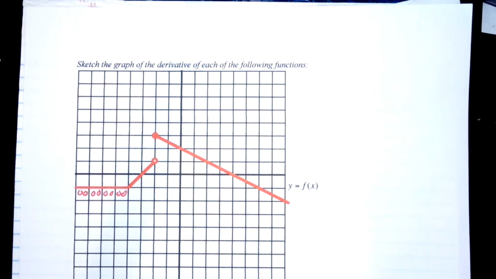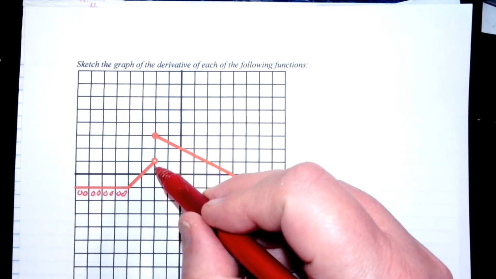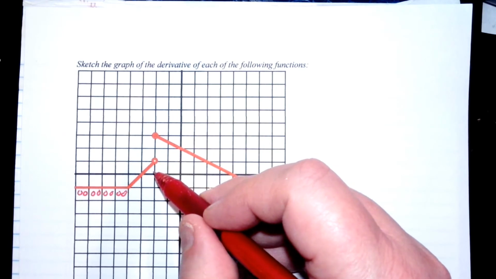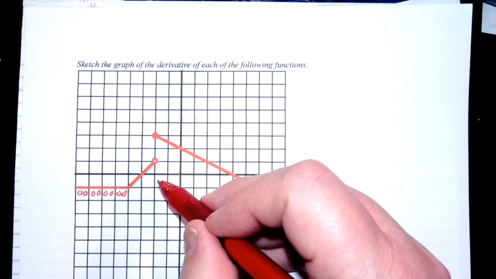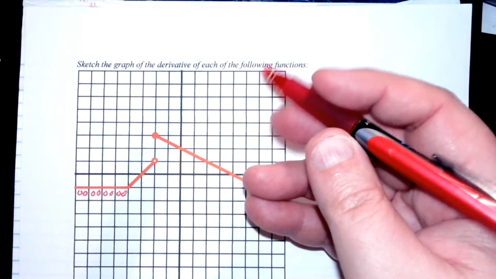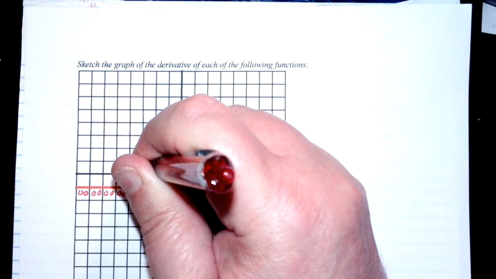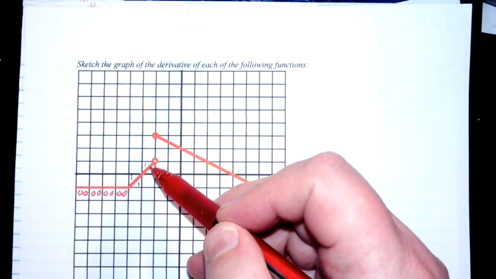So we can figure out the slope of a line pretty easily. The slope of this line segment is, well, let's see, if we think of including that point, the slope would be the delta y over the delta x, which would be 2 over 2, which is 1. So the slopes of this part are all 1.